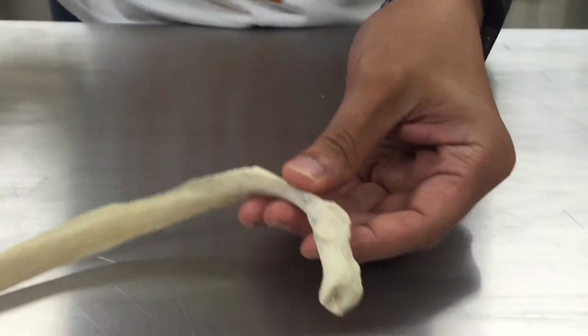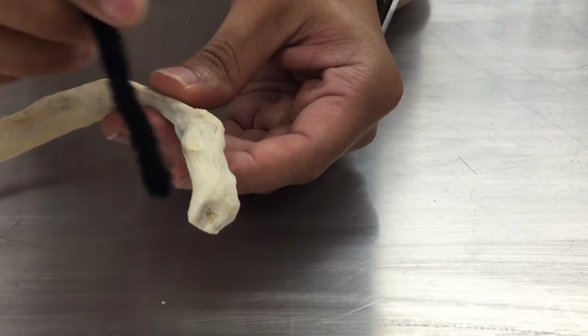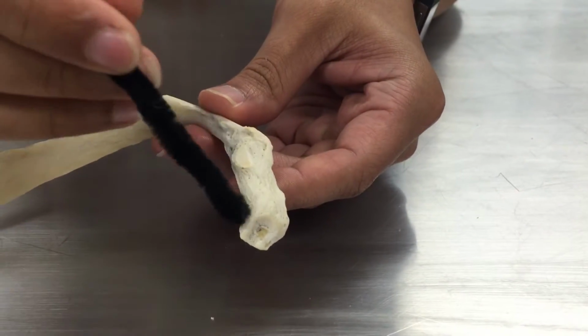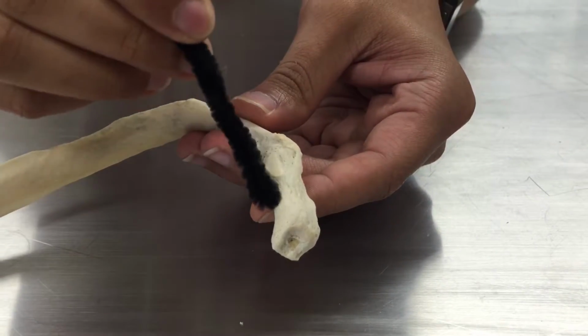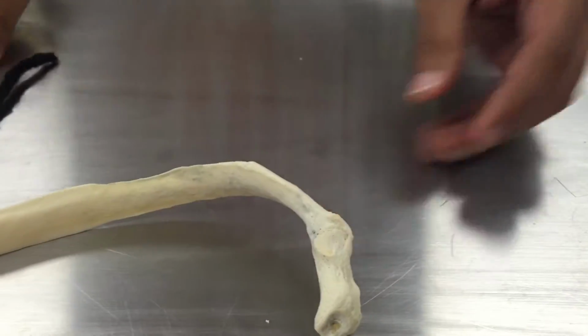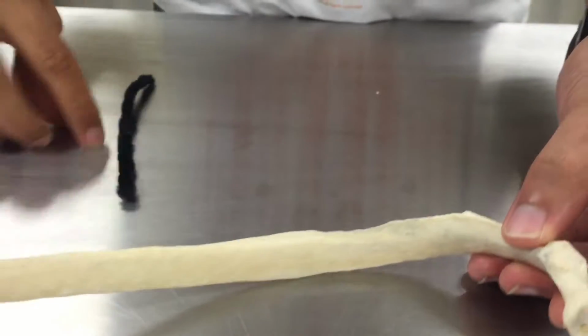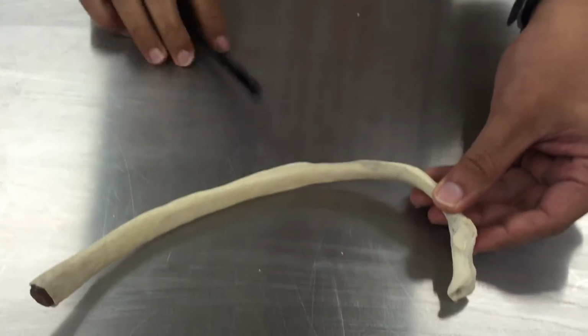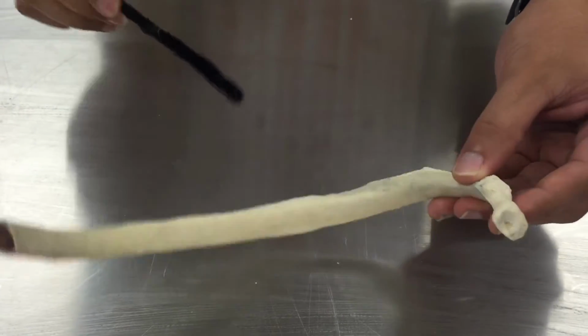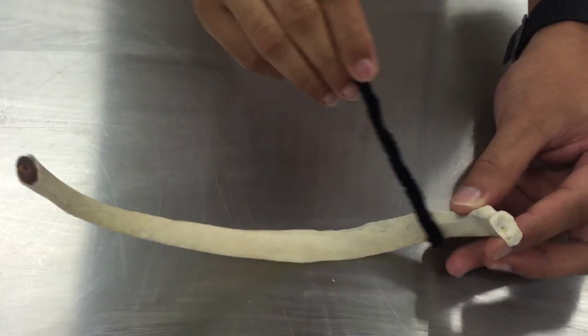So this section is the head. And between the head and the tubercle, you have the neck of the rib. So you have the head, the neck, the tubercle, and also the tubular shaft of the body is the whole thing. Now, there's also the angle.